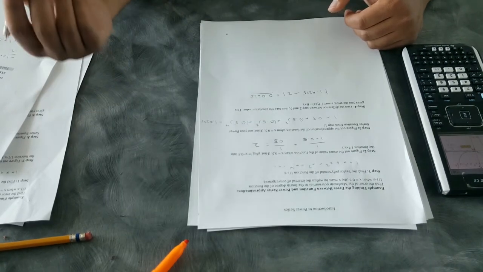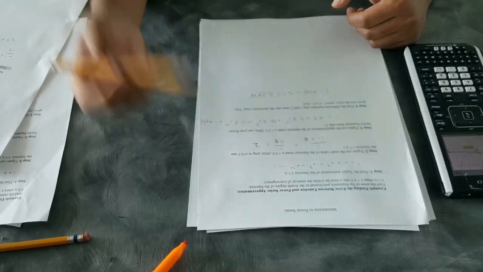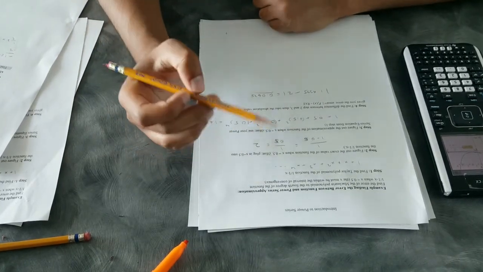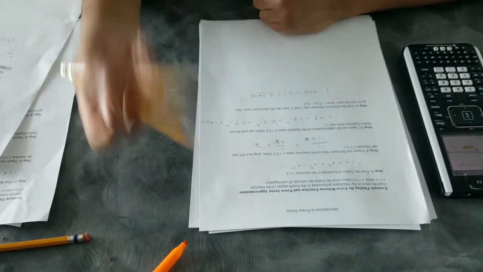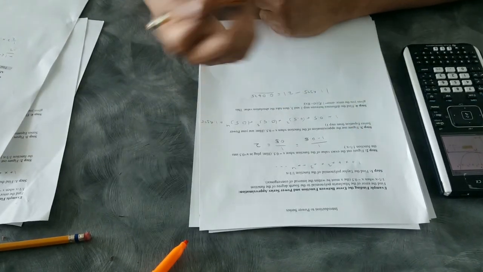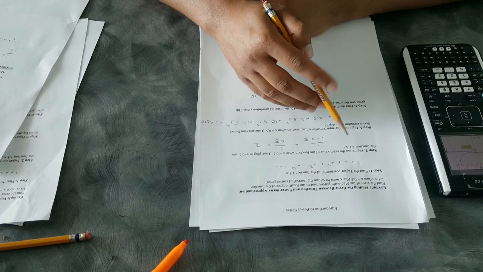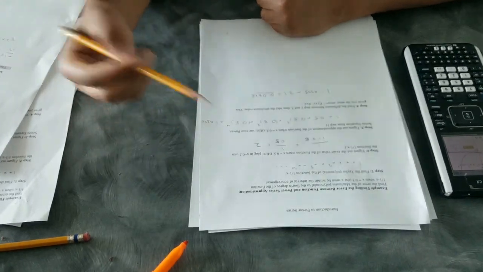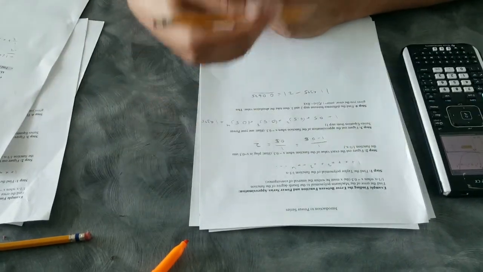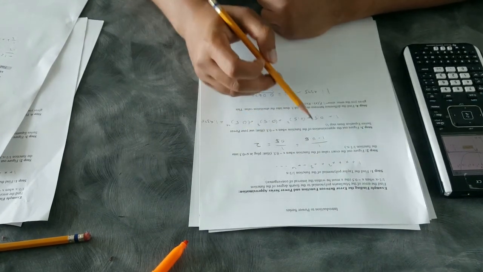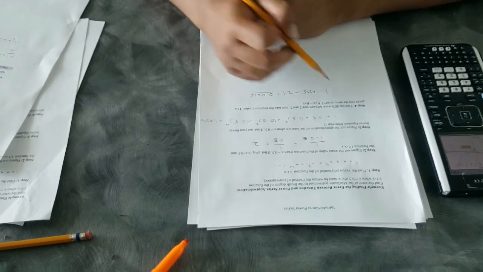So the next part is to find the error between the Taylor polynomial and the actual function. So the Taylor polynomial for 1 over 1 minus x is just the base one we've always been using, so 1 plus x plus x squared plus x cubed and so on. And we want to find the exact value of the function at x equals 0.5. So to do so, we just plug in 0.5 to the original function, which is 1 over 1 minus x, and then we get 2.